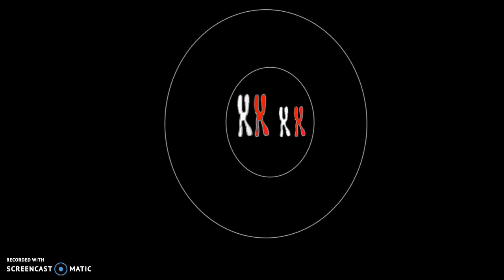Going into mitosis, there are 5 phases. The first phase is prophase. Here we see a cell, and inside this cell we have an enclosed organelle. Organelles are like the structures inside a cell where each one has a specific function. And this particular organelle is called the nucleus. As you can see, it's the biggest organelle inside the cell.